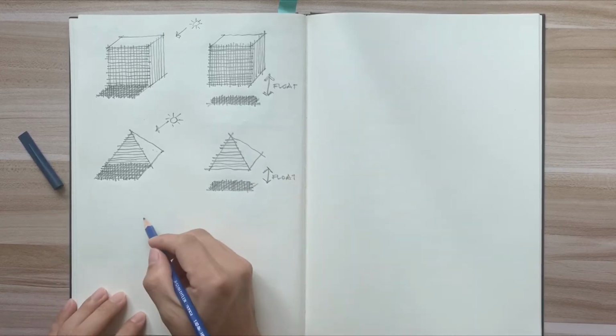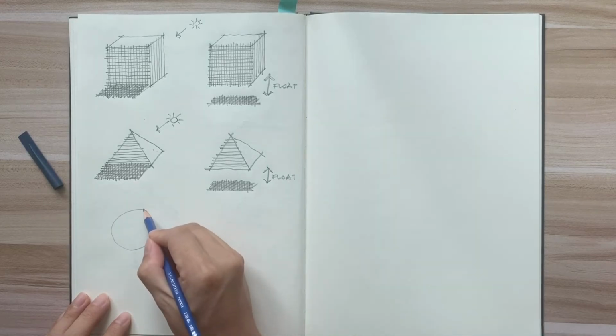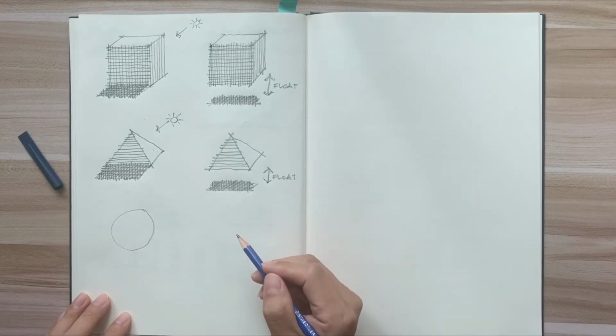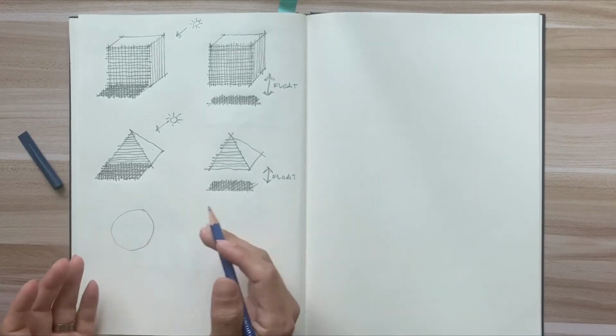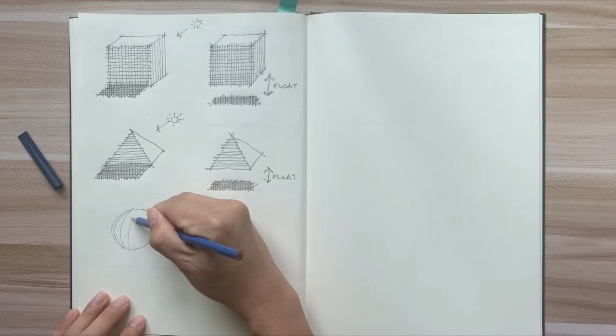Now we will draw a ball, which is totally different from what we did earlier. We start to draw a circle first. And to make a beautiful ball, we need to draw curved lines on it, leaving unequal gaps between the lines.